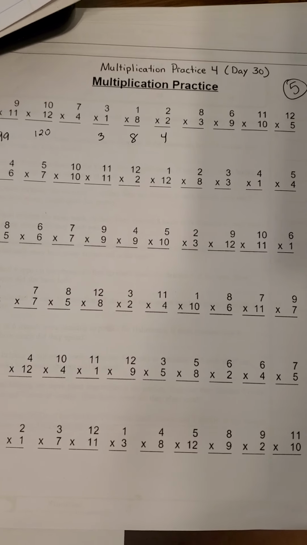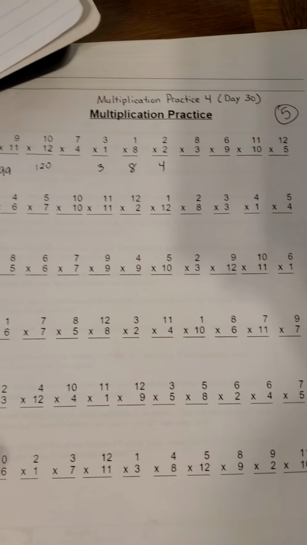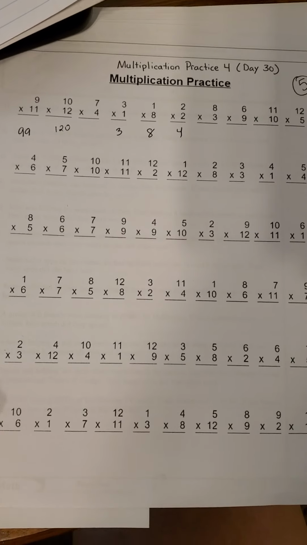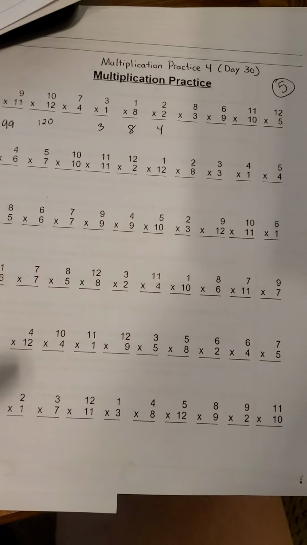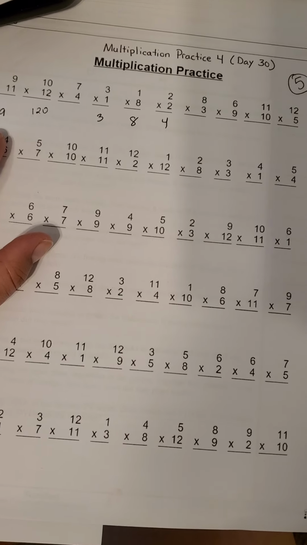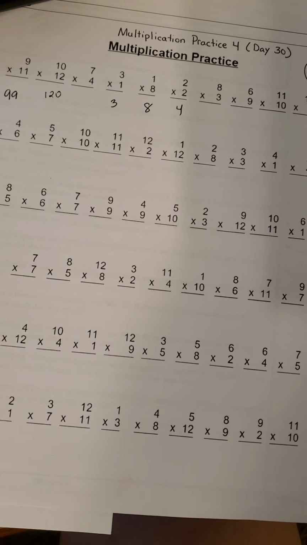Just quickly, I'm going to go over what the expectations were for this assignment. So you are setting a timer for 5 to 6 minutes, and you're going to go through and answer as many problems as you possibly can. To do that, you're going to skip over problems that you aren't sure of or that are going to take you a little while to answer.